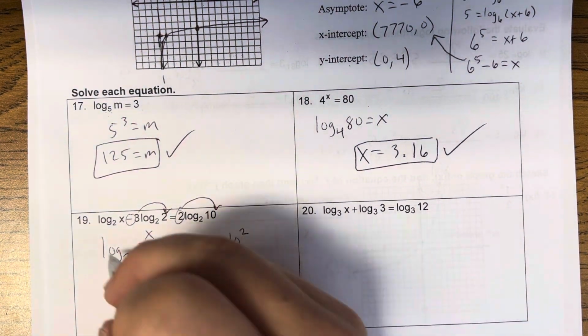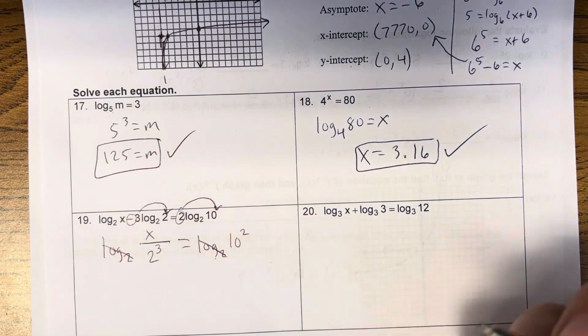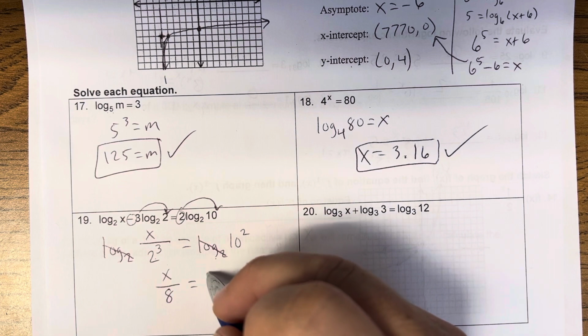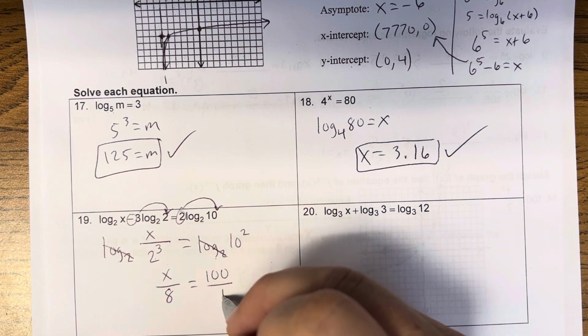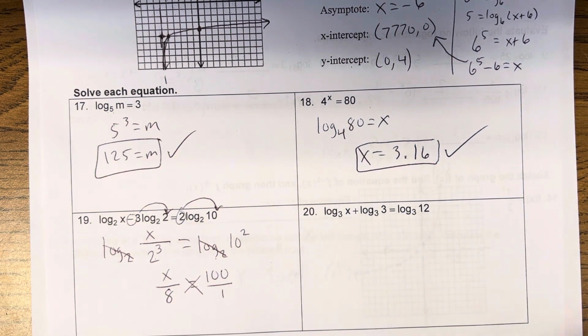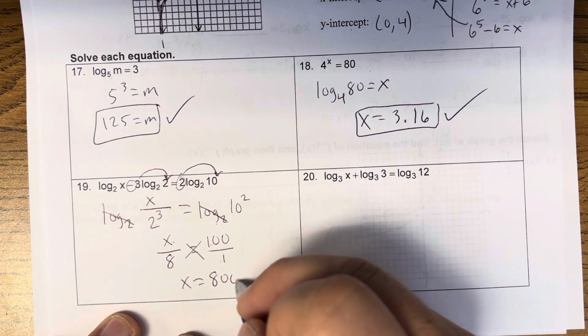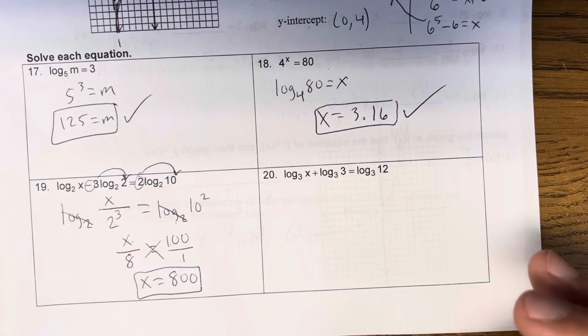Now that I have one log on each side, I can cancel out my logs and then solve. And so x over 2 cubed, which is 8, equals 100. I can put an over 100 there and then cross multiply and solve. And so x times 1 is x. 8 times 100 is 800. And then we can check it again.